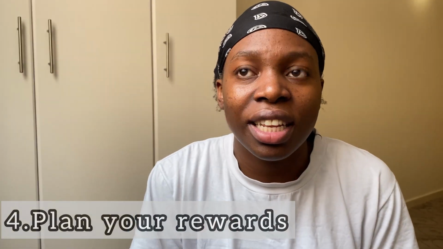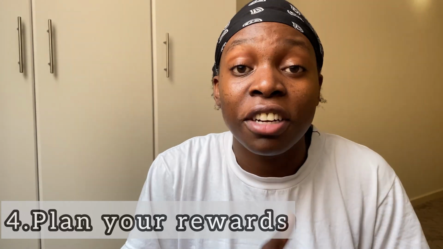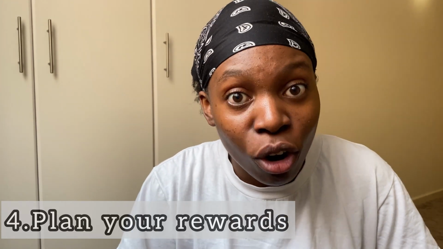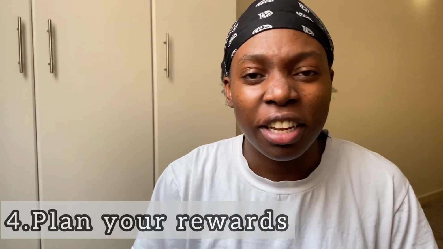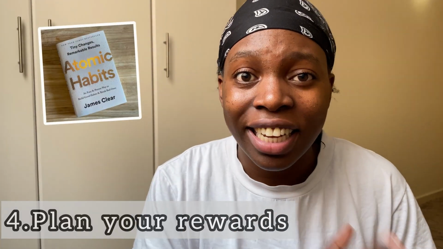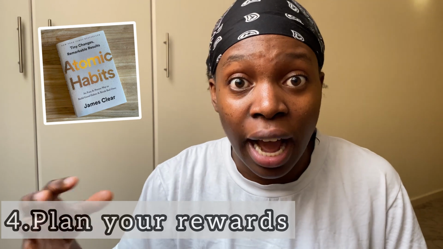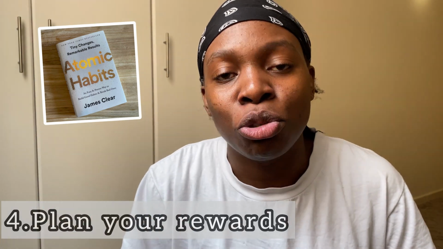The fourth thing you're gonna have to do when creating your study plan is plan your rewards. Rewards are basically tokens of appreciation after achieving a certain goal. Rewards are a great way to help you stay motivated throughout the year. And if you've read Atomic Habits, one of the ways stated in the book to help improve on habit is by attaching that habit to a reward.